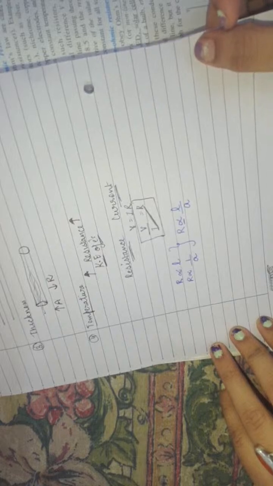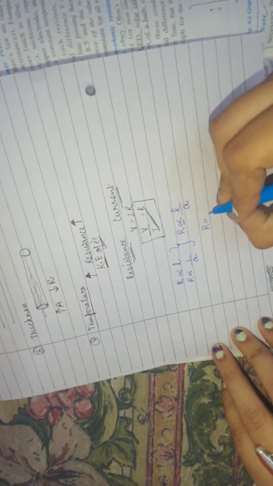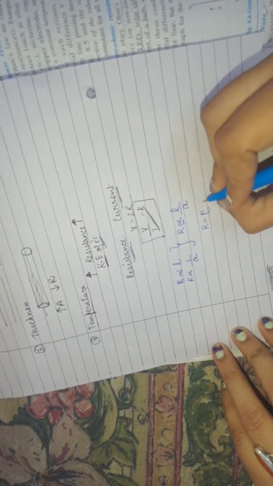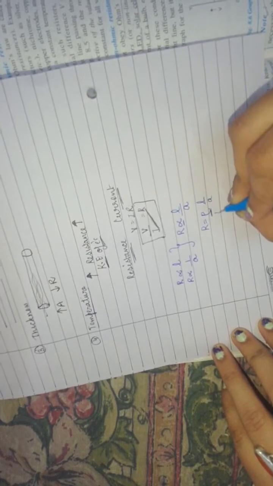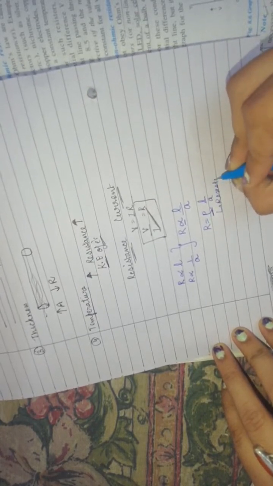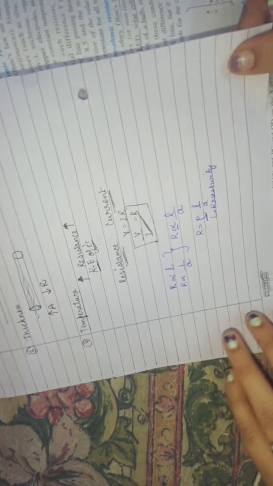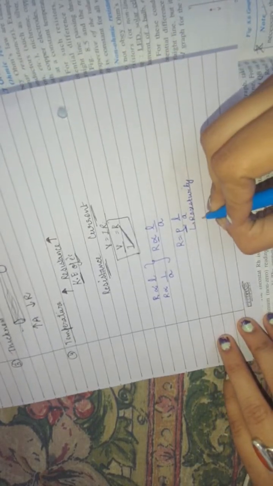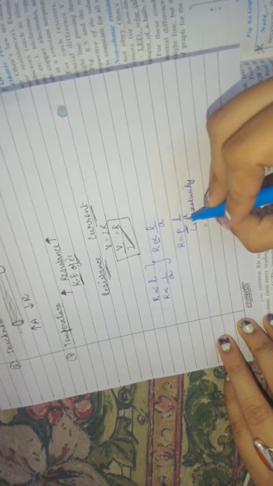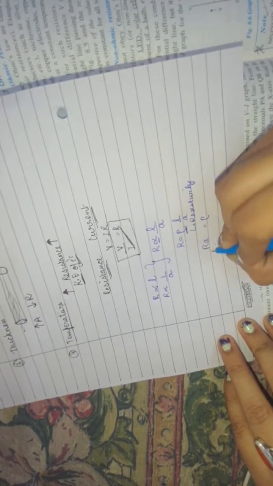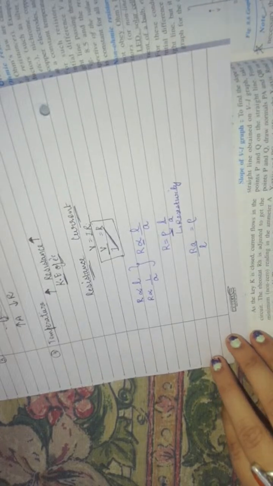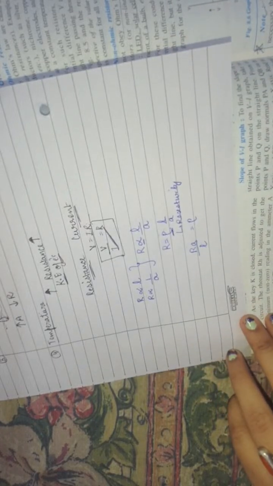And if you want to remove this proportionality sign, you have to put a constant. So R is equal to, let that constant be rho, L by A. So this rho is said to be resistivity. And if you want to define resistivity, what are you going to do? Rho, you are going to keep here only, A and L will go that side. So you will get this as your expression: rho is equal to R A by L, where R is the resistance, A is the area of cross section and L is the length of the wire.